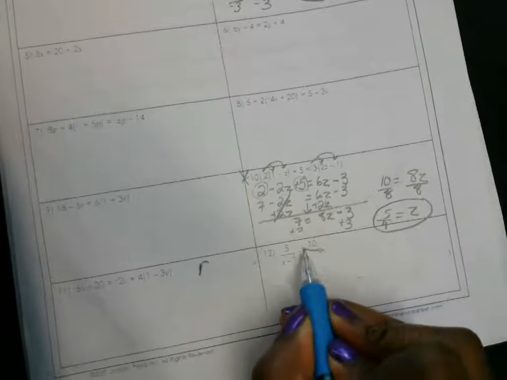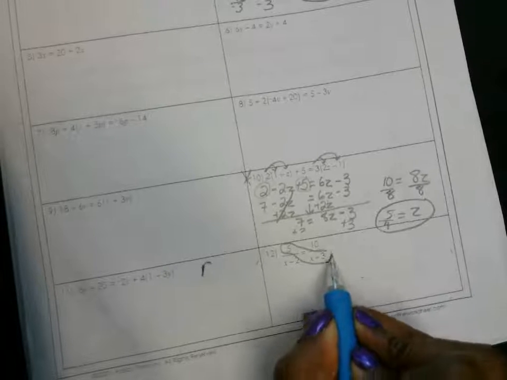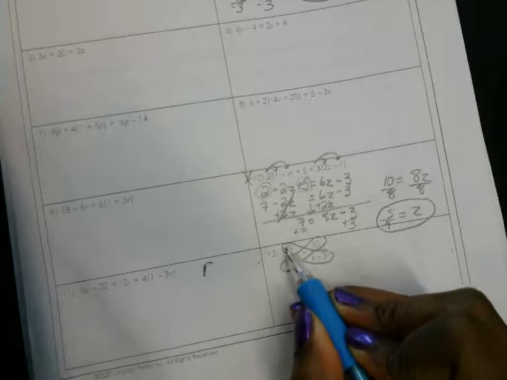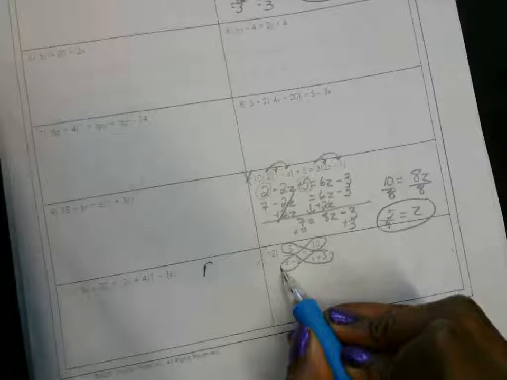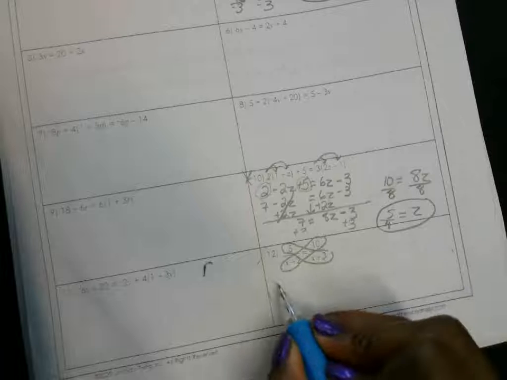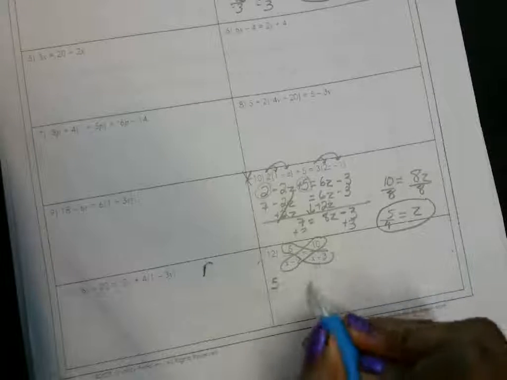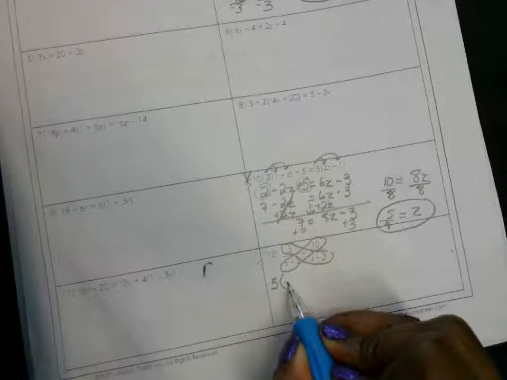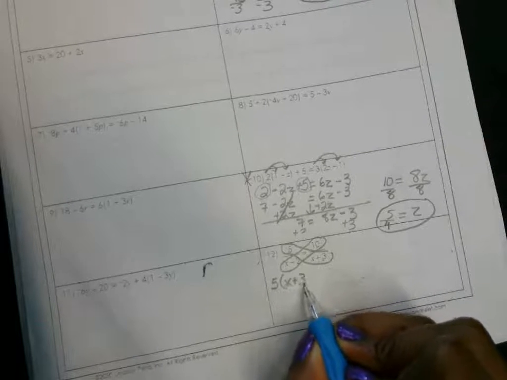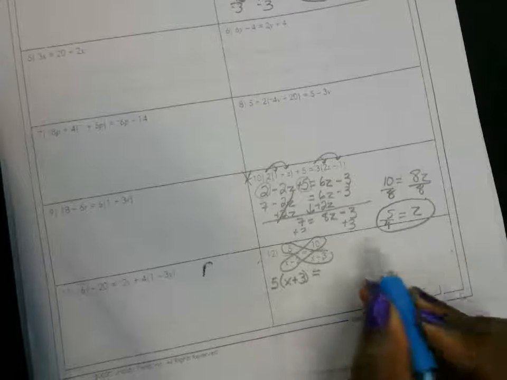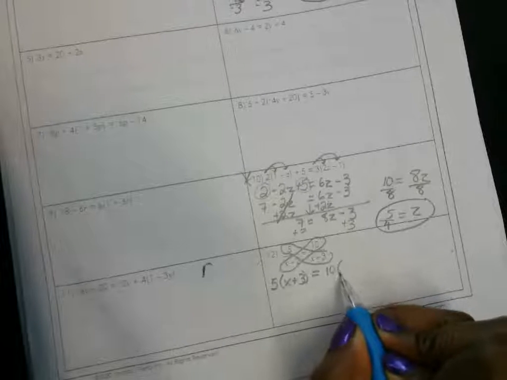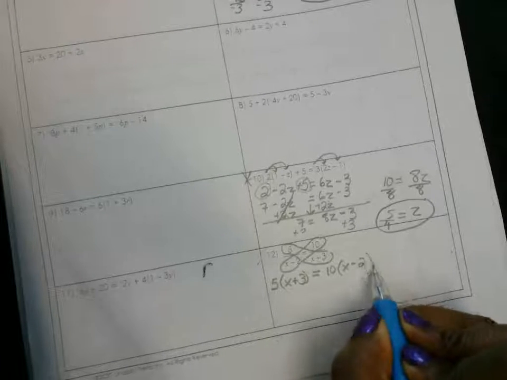So in order to solve a proportion, you use what you call cross multiplication. So we're going to multiply the 5 times the expression on the bottom and the 10 times this expression on the bottom. This is called cross multiplication. So I'm going to do 5 times this expression first. It doesn't matter which way I go. So that's 5 times the expression x plus 3 equals 10 times this expression, or 10 times x minus 2.